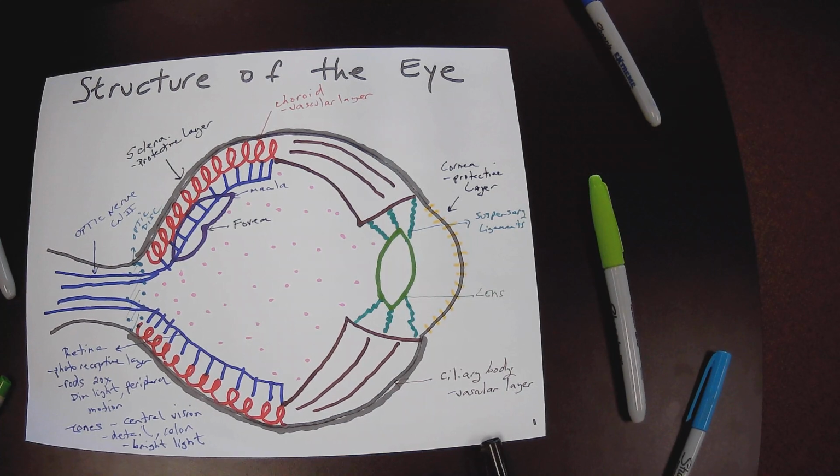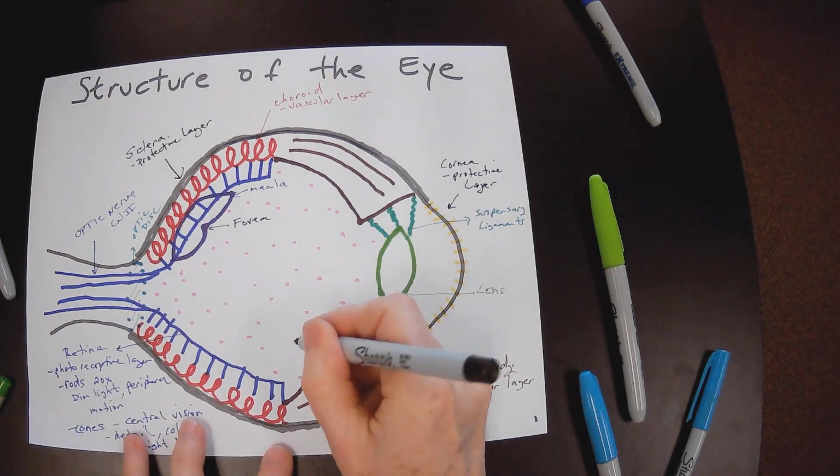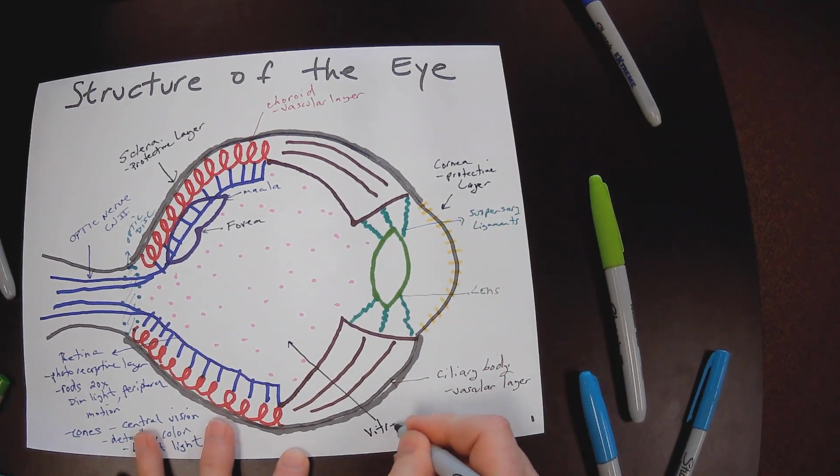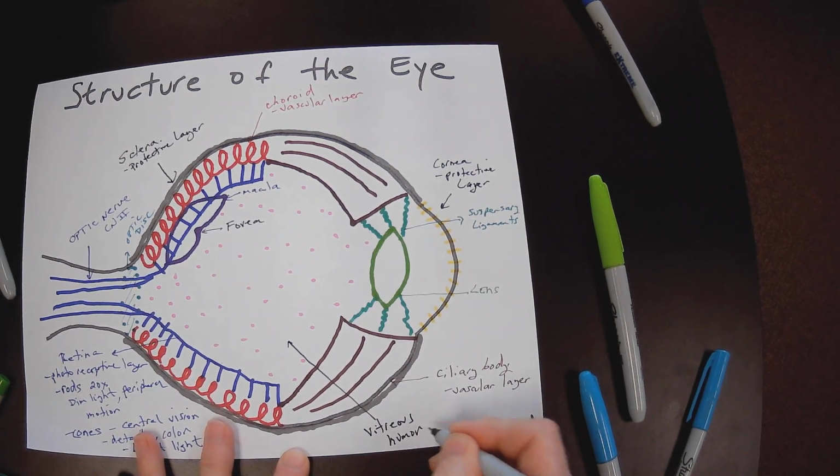And this gelatinous matrix is known as vitreous, V-I-T-R-E-O-U-S, humor, H-U-M-O-R.